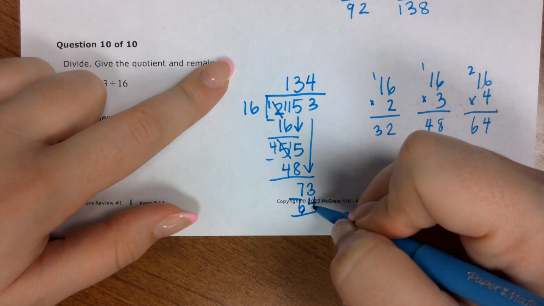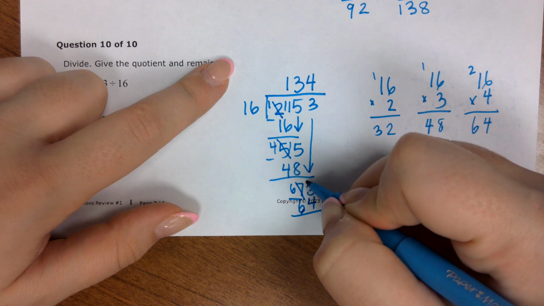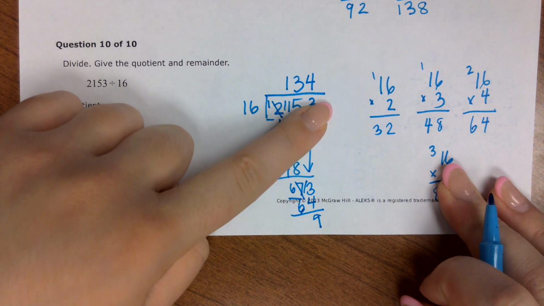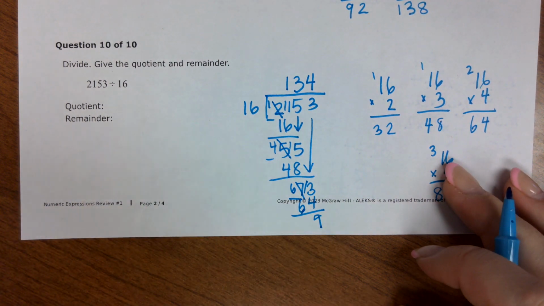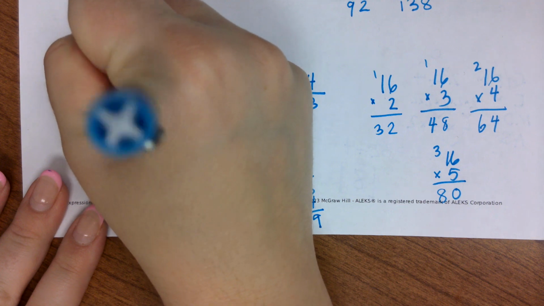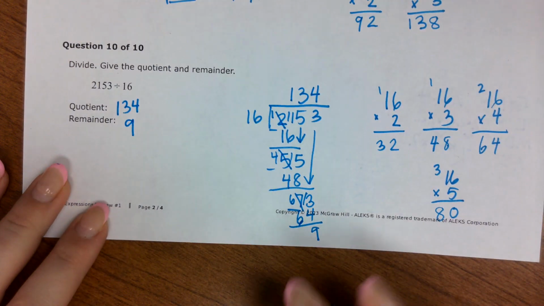We can't do 3 minus 4, so we have to borrow. This makes it 13. 13 minus 4 is 9. Look at that. We don't have any other numbers to bring down. So what we have is our answer is going to be 134, remainder 9.